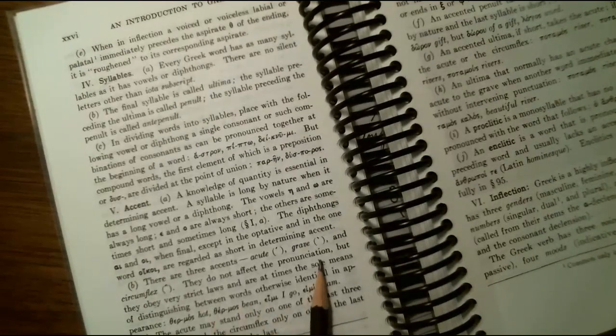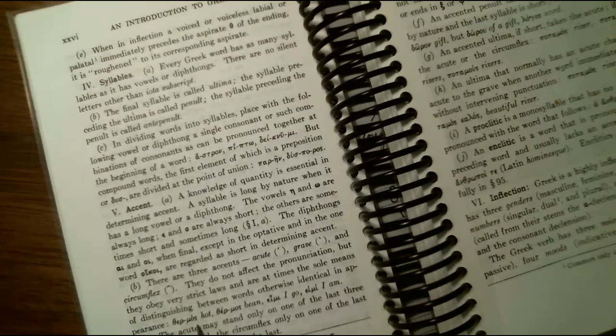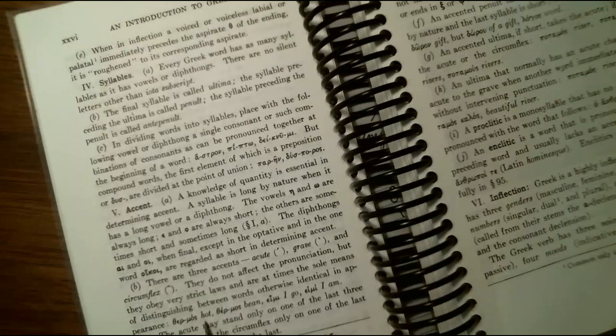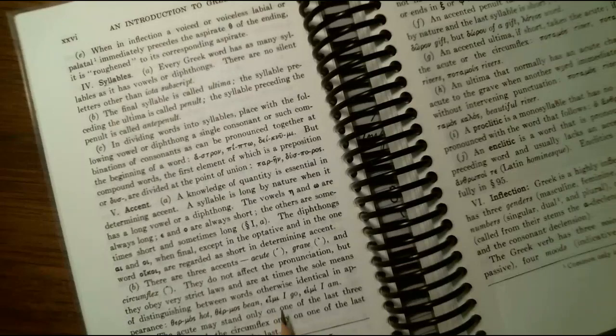They do not affect the pronunciation, but they obey very strict laws that are at times the sole means of distinguishing between words otherwise identical in appearance. Don't let that scare you, but they have thermos, which means hot, or thermos, which means being. Right? And yeah, this will just take extra memory power when we come to these words. A me, I go, versus a me, I am. Okay.